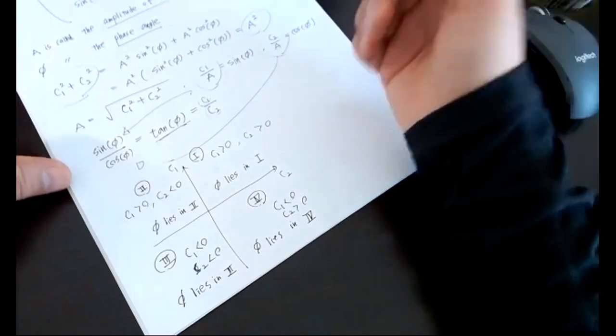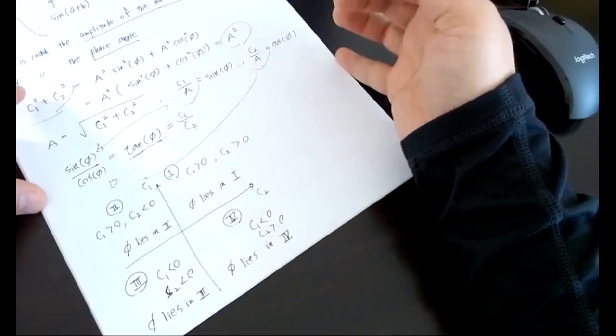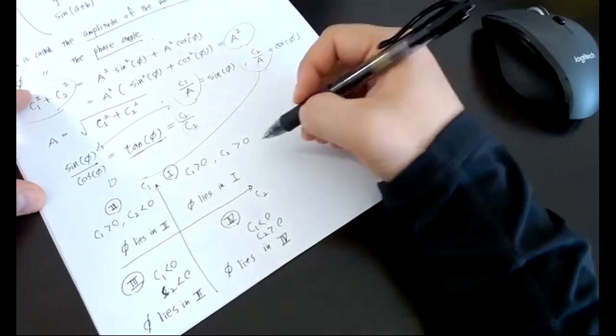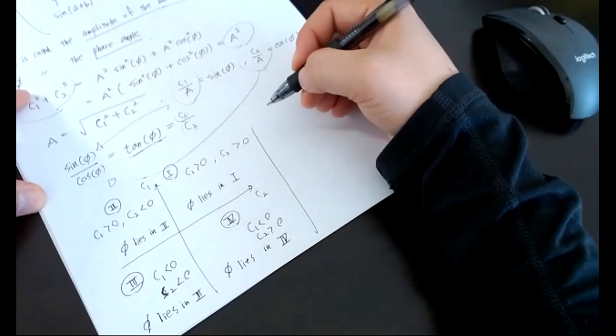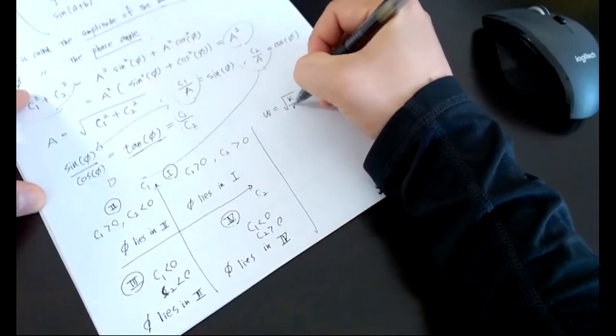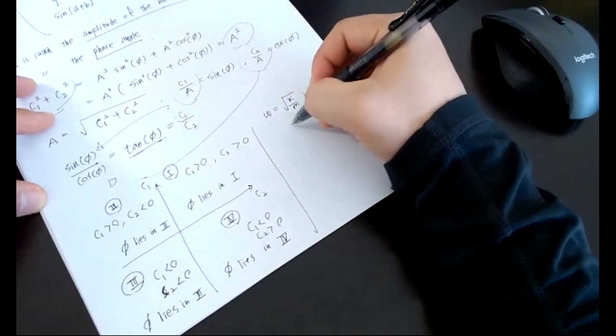Now we'll see an example. By the way, here the omega, the square root of k over m, is called the angular frequency.